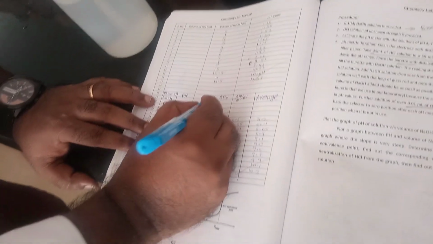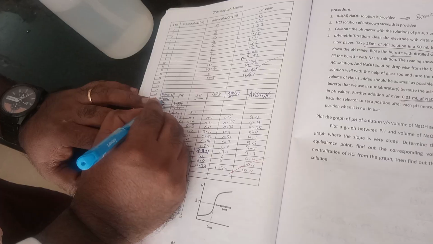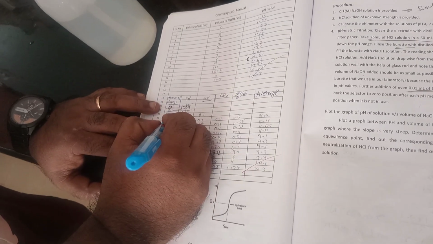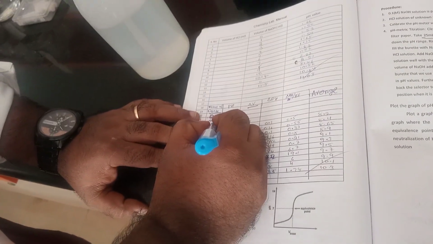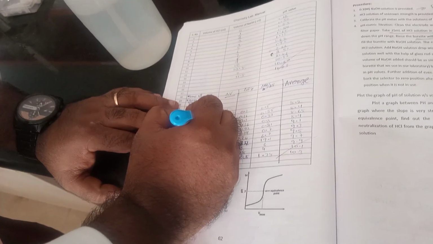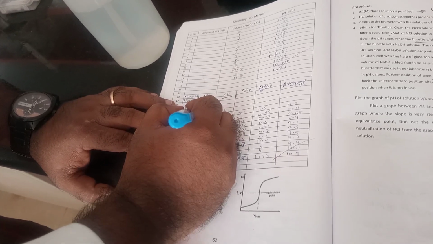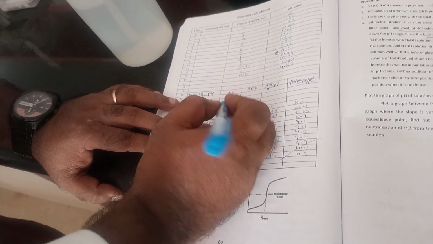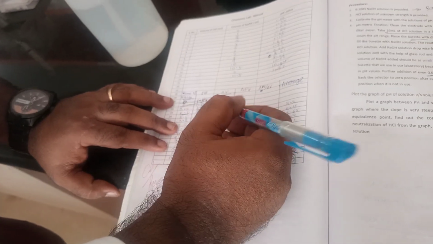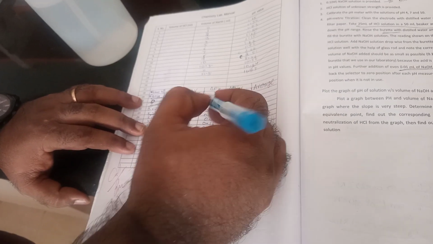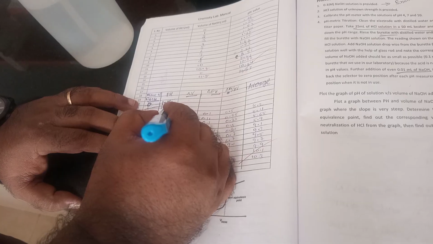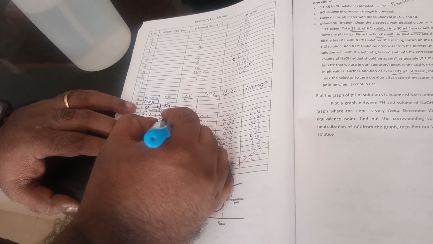Under delta V, delta V is the volume of NaOH. Take 5.0 plus 5.2, divided by 2, and we get the delta V value. Then delta pH is the first value plus the second value divided by 2.